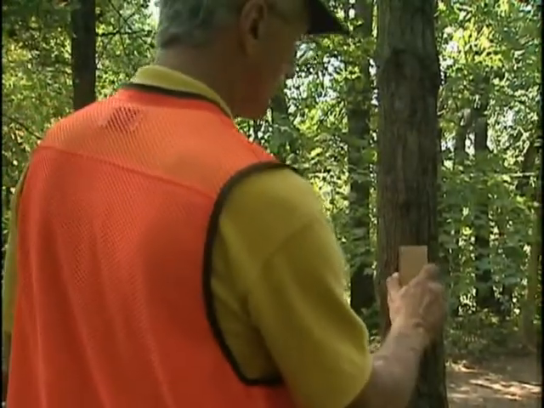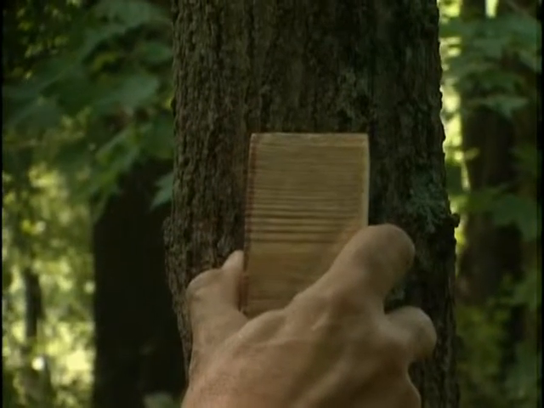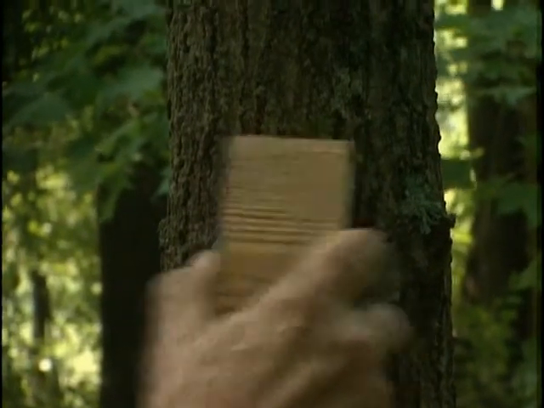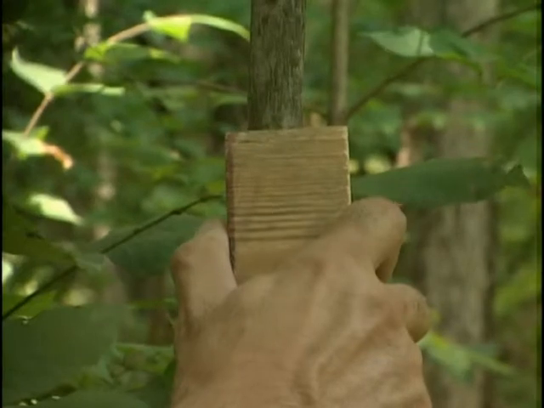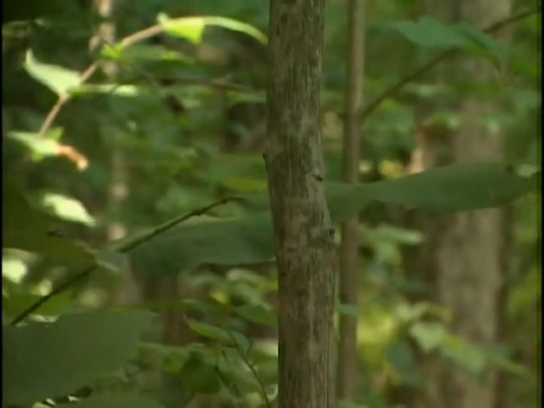An easy way to decide whether or not to count a tree is with a 2-inch length of 2x4. Simply hold the 2x4 block up against the tree trunk at 4.5 feet above the ground and count it if the diameter is larger than the 2-inch width.